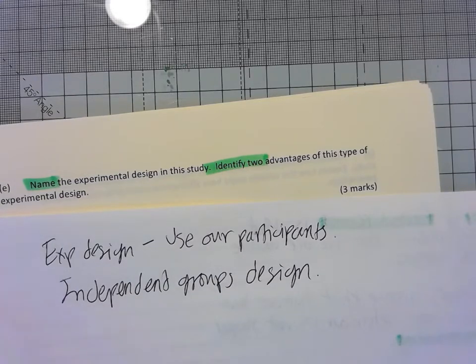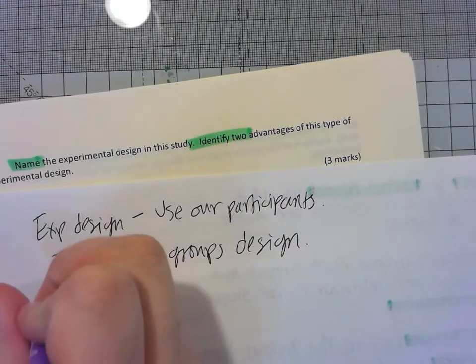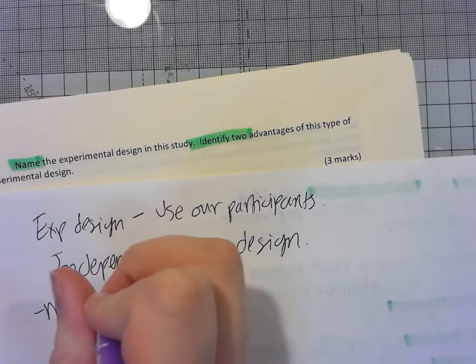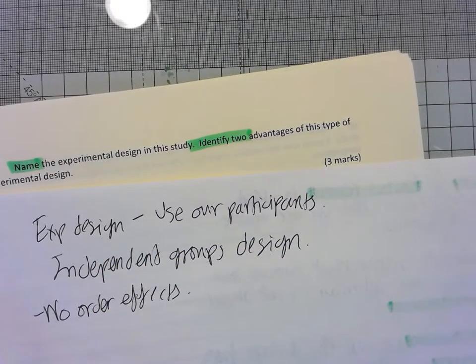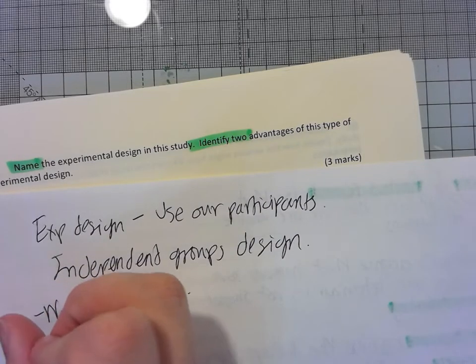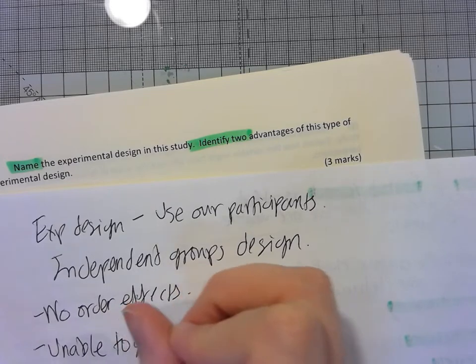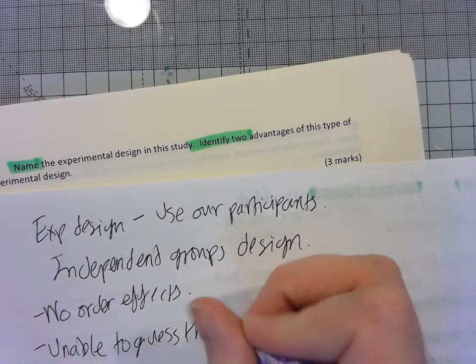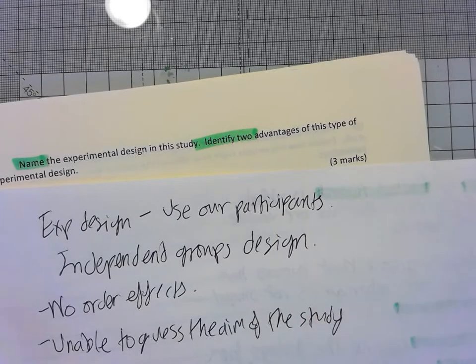So what are some advantages of this? And there's loads of advantages to doing this. So no order effects is one. Unable to guess the aim of the study would be one.